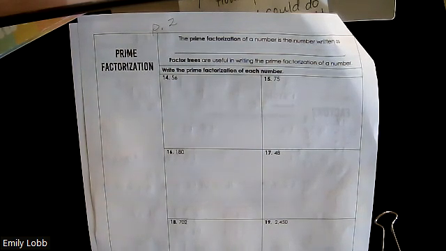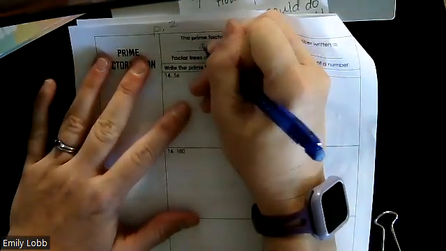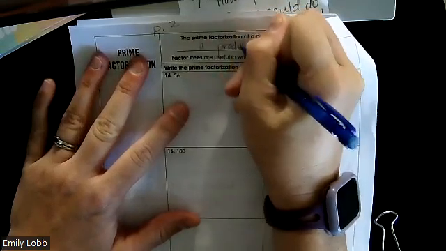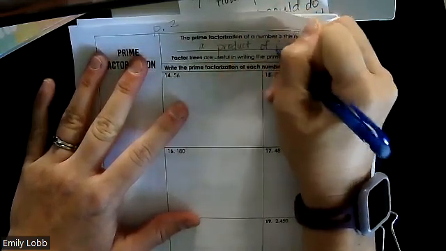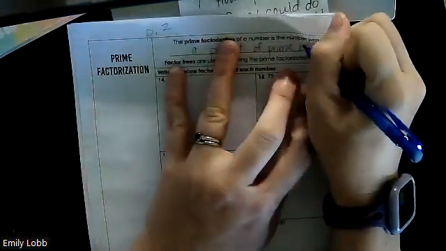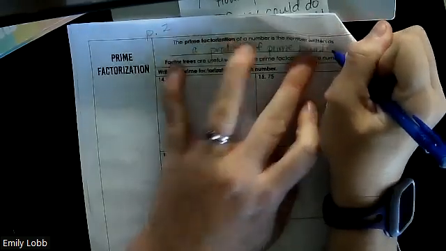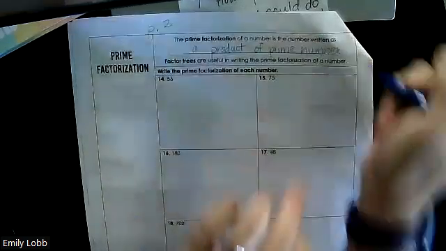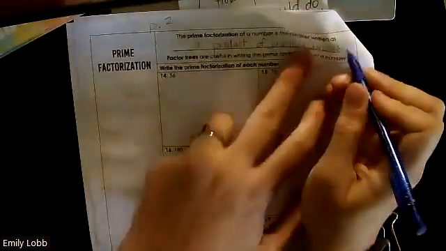All right, so when we're thinking of prime factorization, we're kind of listing the smallest factors of it. Okay, so when I say prime factorization, this is a product of prime numbers. So we're going to multiply these prime numbers to get whatever our product is. A product of prime numbers. I need an S, sorry.